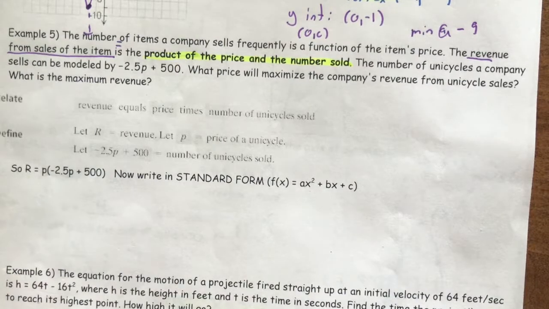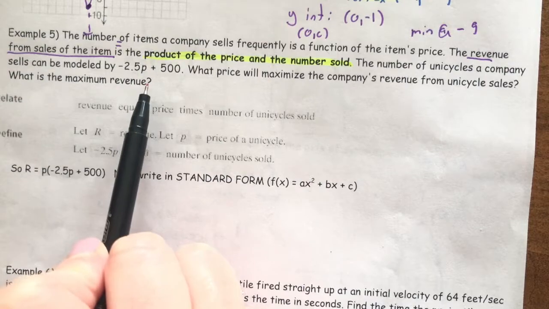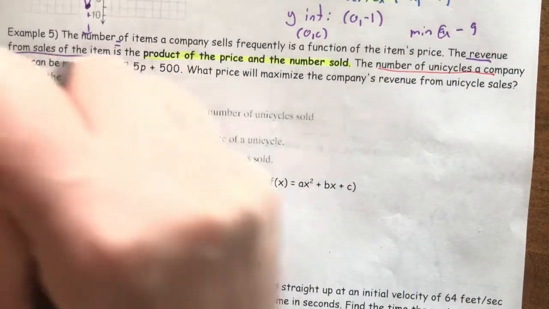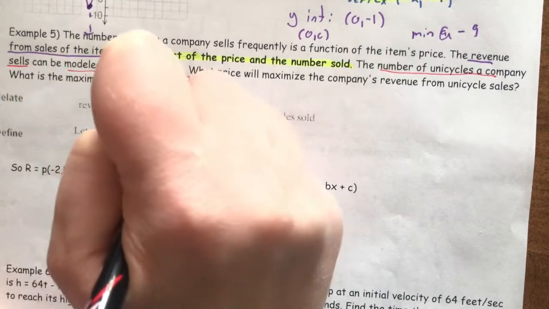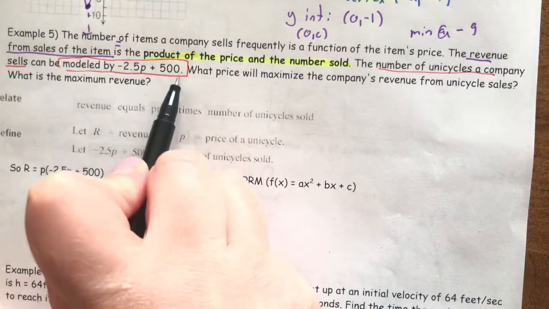The number of unicycles a company sells can be modeled by negative 2.5p plus 500. So this is the number of unicycles a company actually sells, and we can model it by negative 2.5p plus 500.